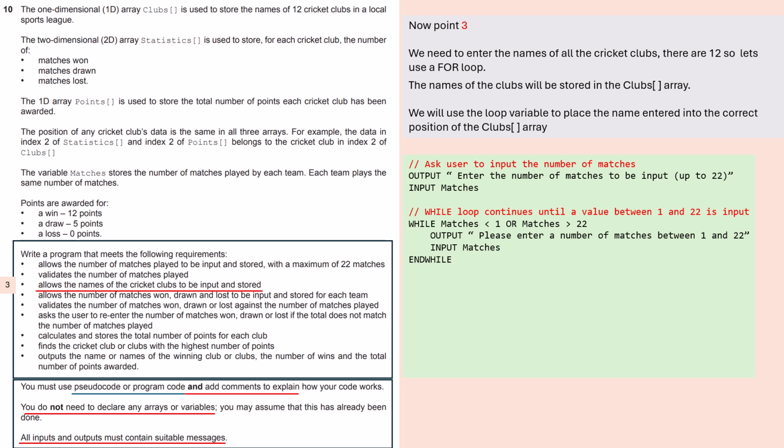So we're going to use the loop variable to place the name entered into the correct position in the clubs array. So let's have a look at how that's going to work. So name is going to be my loop variable. The name is going to be assigned 1 to 12. So the name is going to start off at 1. So let's output enter a club name, input club name.